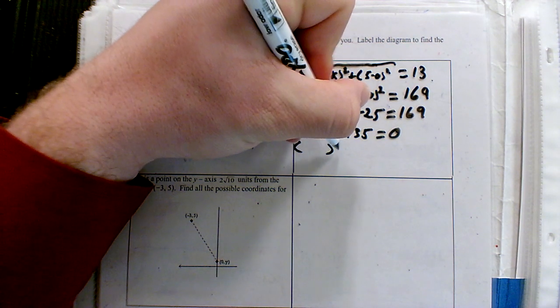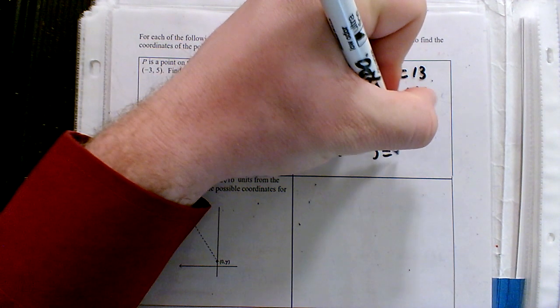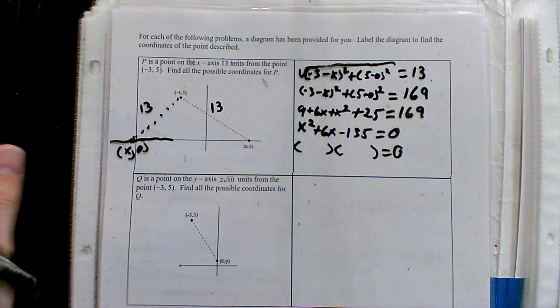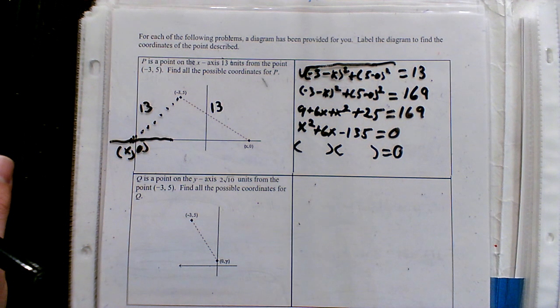Now what we need to do is factor. It can be done, may not be an easy one, but go ahead and try to factor this one.